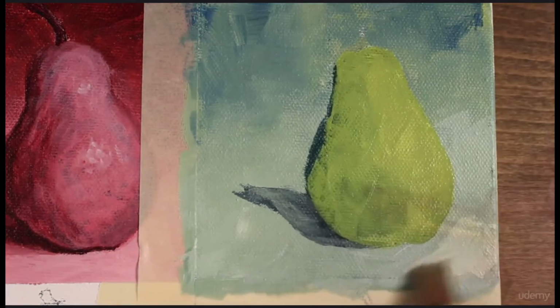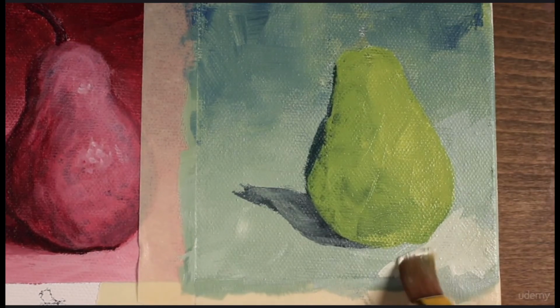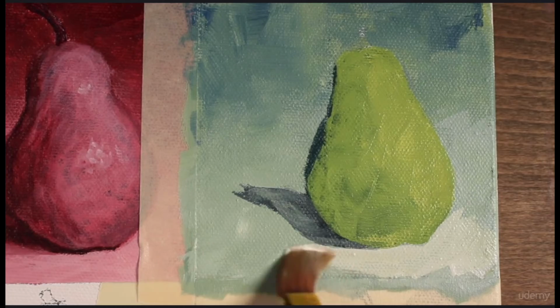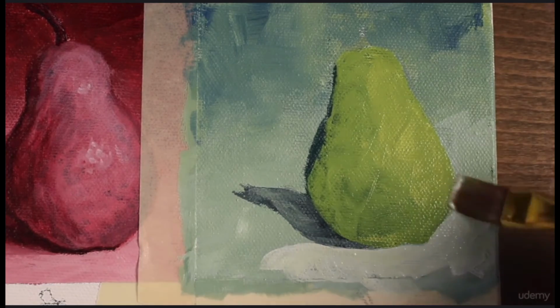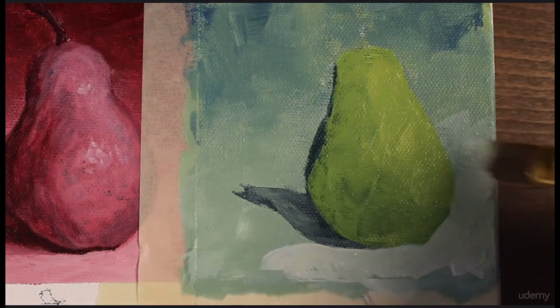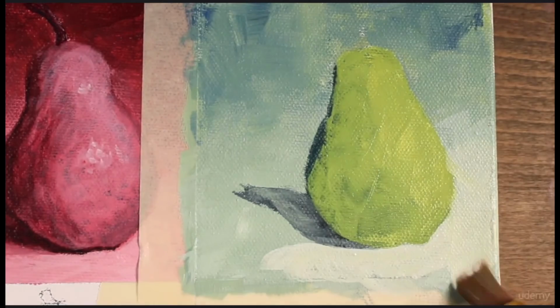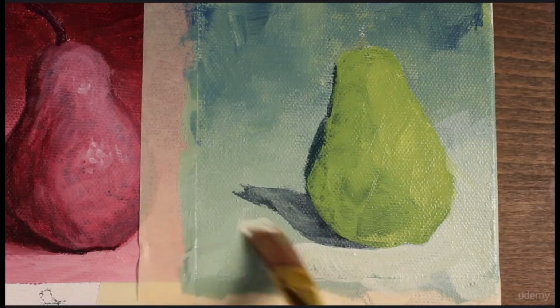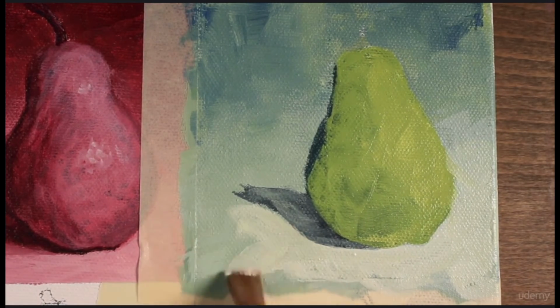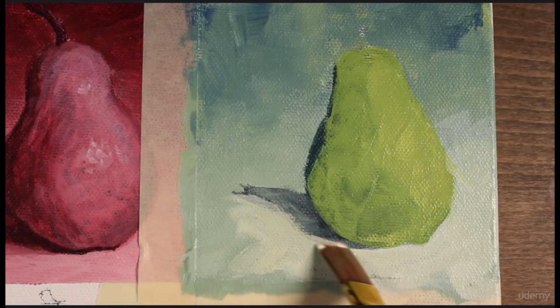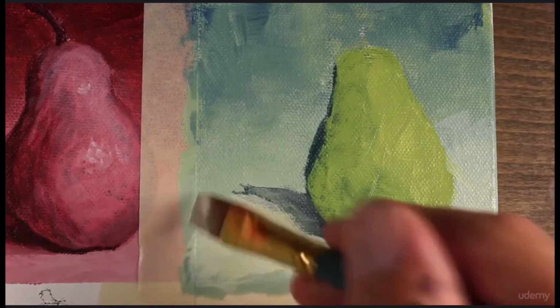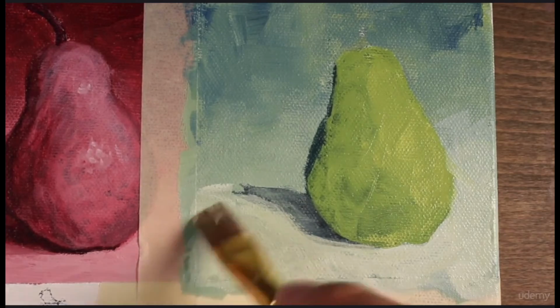Before developing the pear further, we'll make the value at the bottom of the picture plane a bit lighter. In essence, we're increasing the contrast between the pear and the surrounding values. This is just a lighter value of the green mixture that we included in the background.